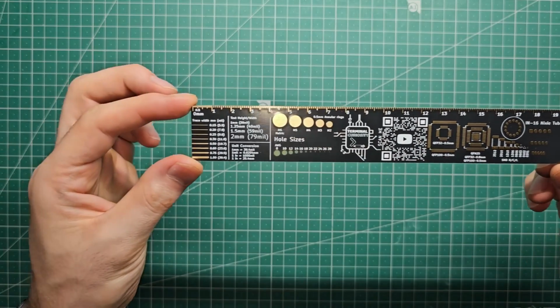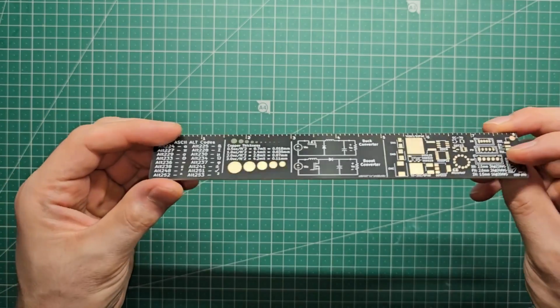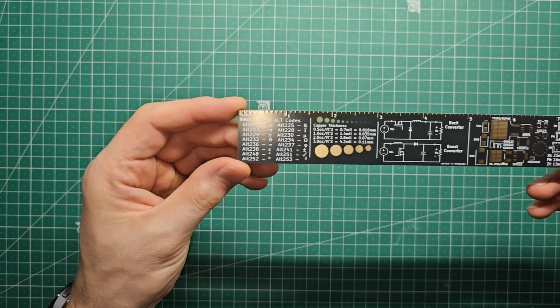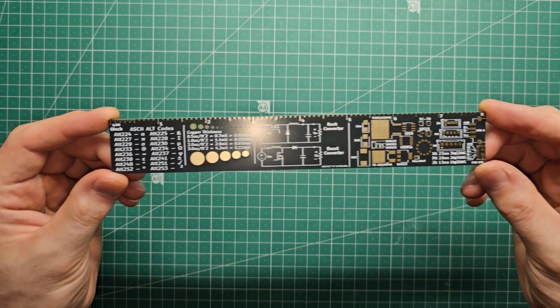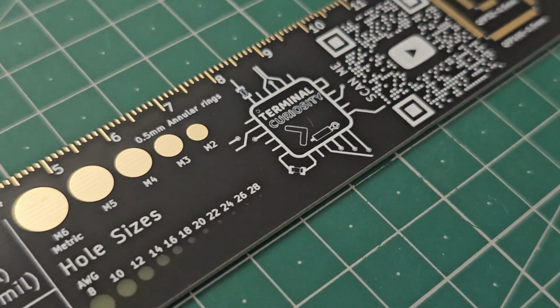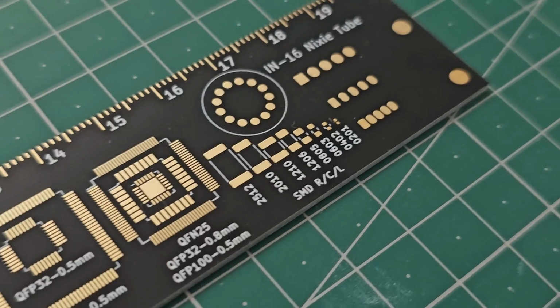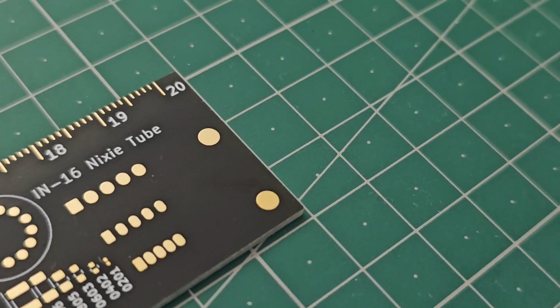So here's the final product, and I'm pretty pleased with the outcome. As I mentioned earlier, I made a mistake where I forgot to export the drill layers, and this means that none of the holes were drilled into the circuit board. But in this case, that's not a big deal. You can still use most of the features of the ruler as is, and all the information is still there.